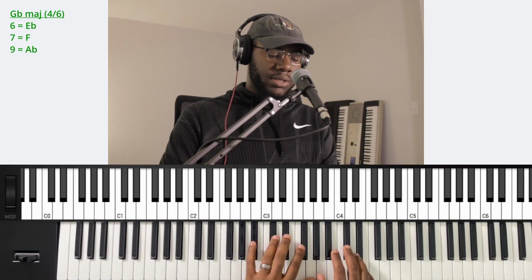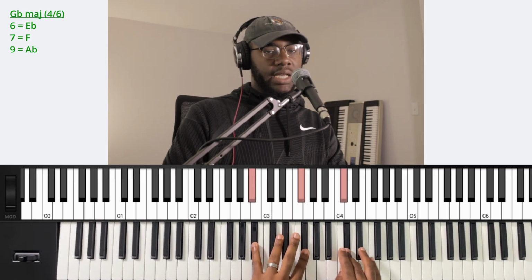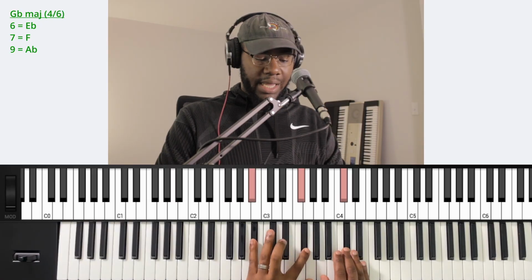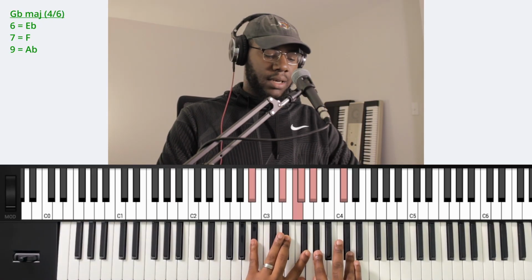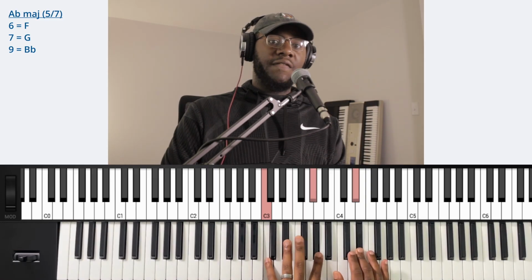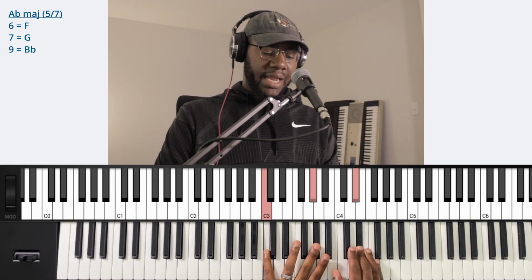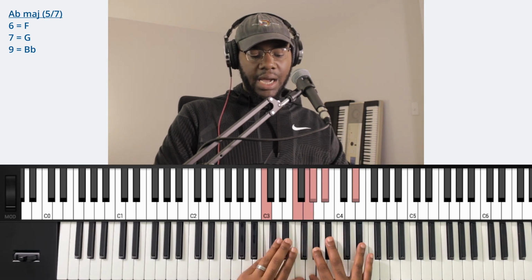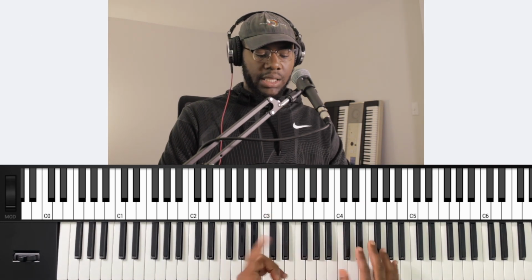So we're going to come to our 6 chord, which is our 4 over 6. It's not a 6 minor chord, it's our 4 over 6. And we can again add our 6, 7, and 9, the same notes for our 4 chord. And then we come to our 7 chord, which is our 5 over 7. And again, it is just like our 5 chord, so we're going to add our 6, 7, and 9. And then come back to our 1 chord.